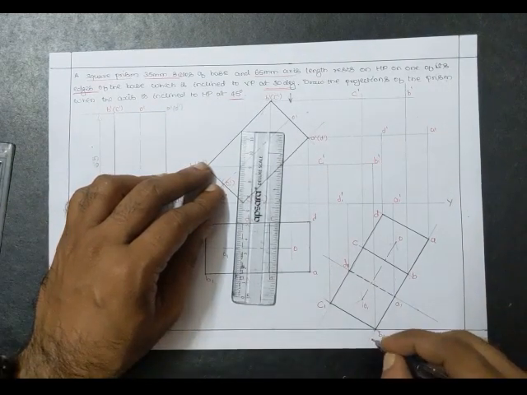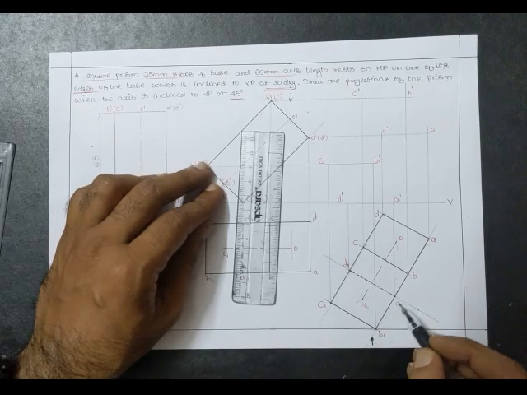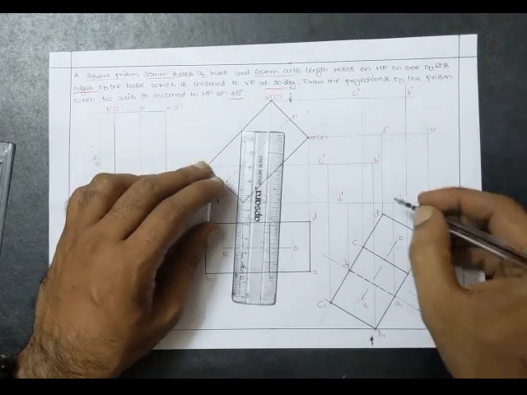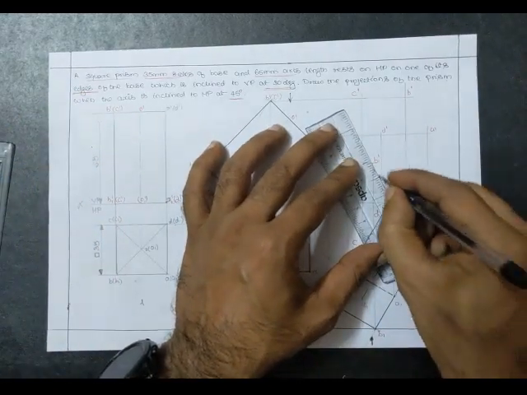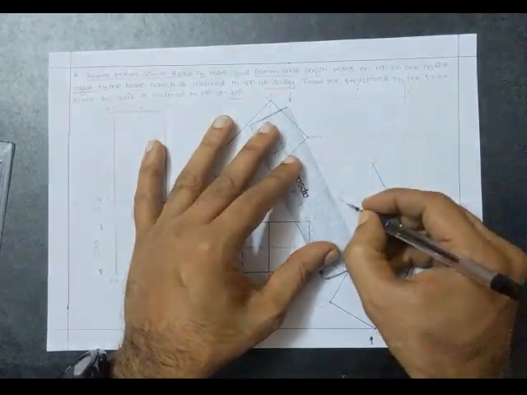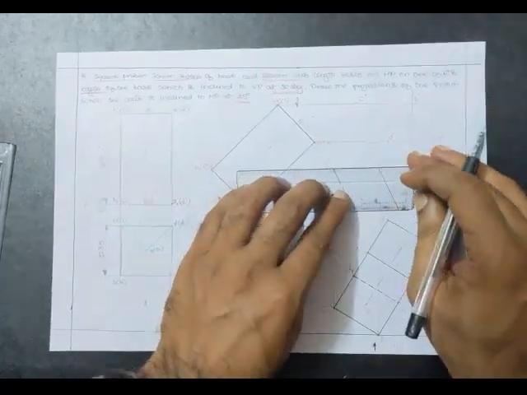So now you're looking from the front. When you're looking from the front, you have to think of which face is visible. A1, B1, C1, D1 is the base which is nearer. So I want to make that one darker. That is A1 dash, B1 dash, C1 dash, and D1 dash. Let me make that one darker first.